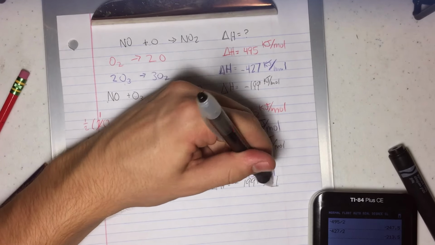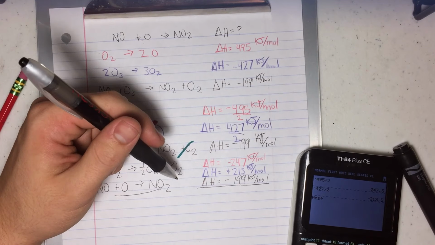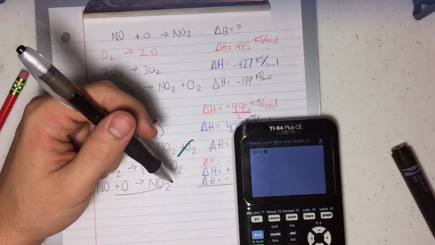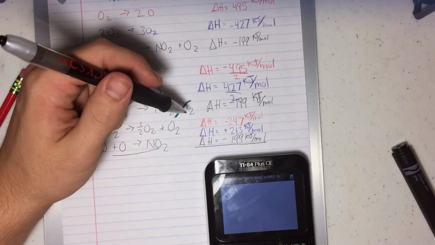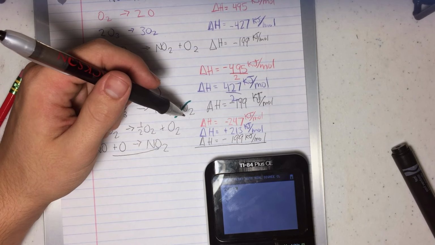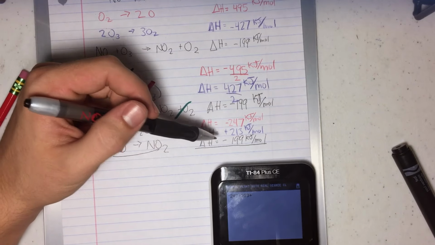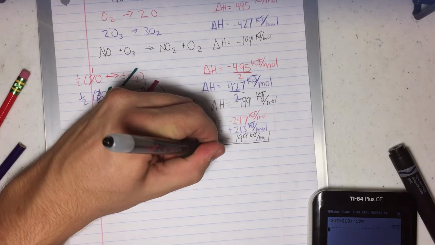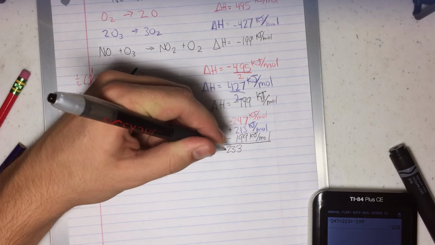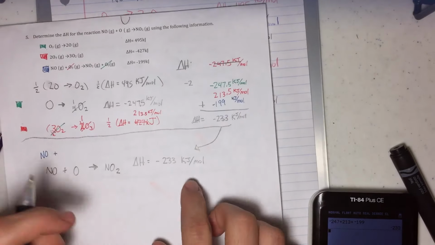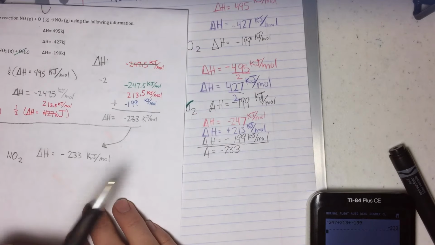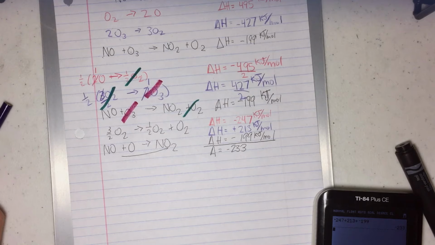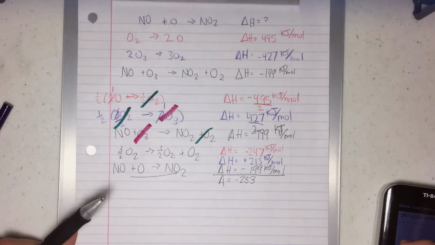And so now all I have to do is add these together. And so negative 247 plus 213 plus negative 199 equals delta H equals negative 233. And that is exactly what we got here. Negative 233, negative 233. And so that's how you do a Hess's law adding reactions.